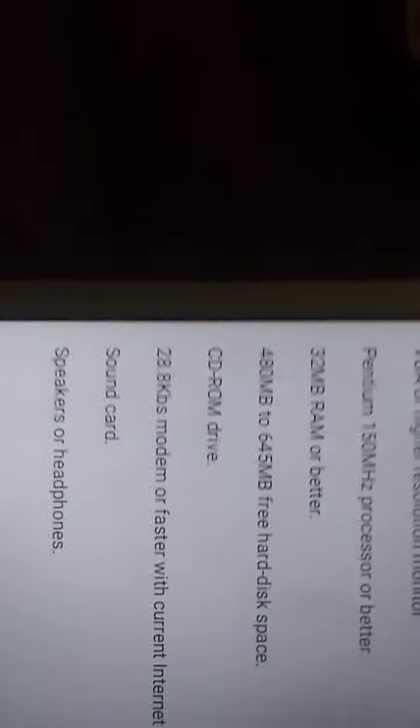So here are the minimum requirements that you need when you run a virtual machine.